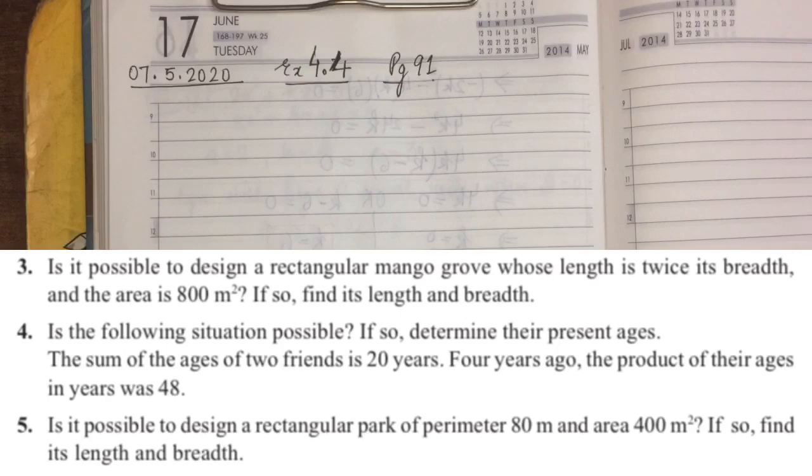So what we are going to do in these three questions, we will start the way we would normally do, assume the required values, form an equation. Looking at that quadratic equation formed, we are going to see if any answer for that equation exists or not. And whether or not the answer exists depends on the discriminant.